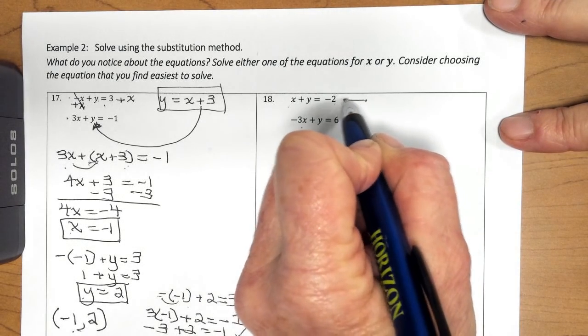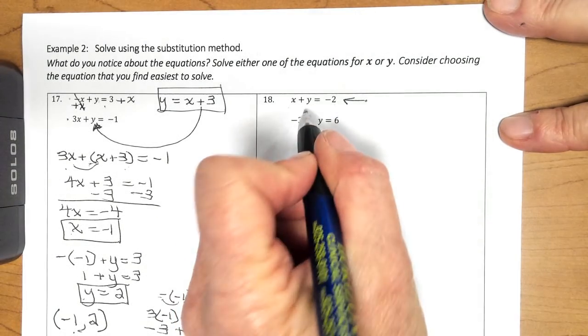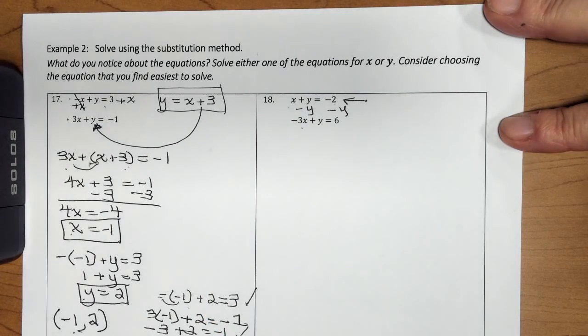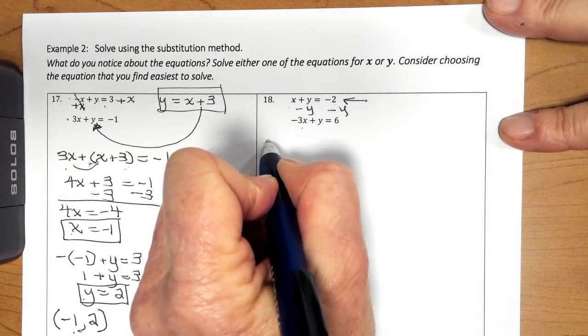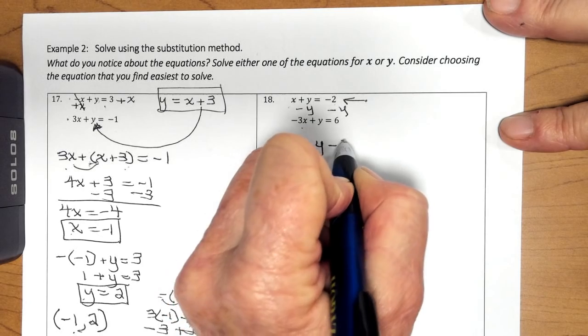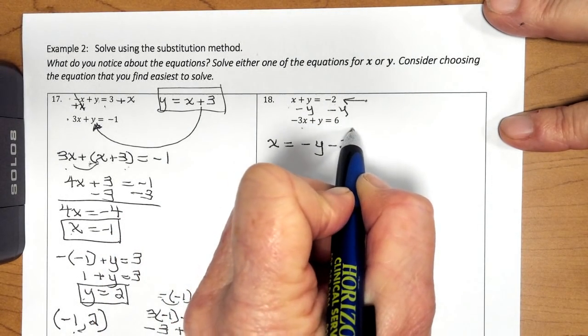I'm actually going to stick with the first one, and I'm just going to solve for x. Why not, right? So I'm going to subtract y from both sides. And when I do that, I'm going to write x is equal to minus y minus 2. That's what I did. But take a look right here.